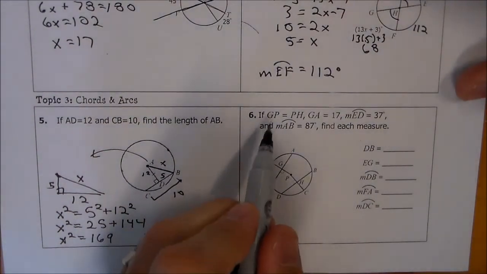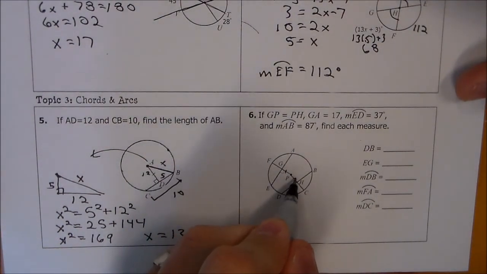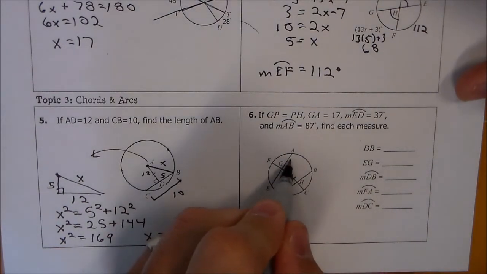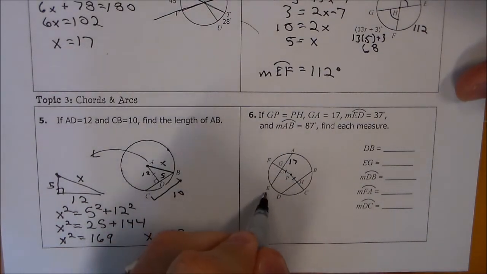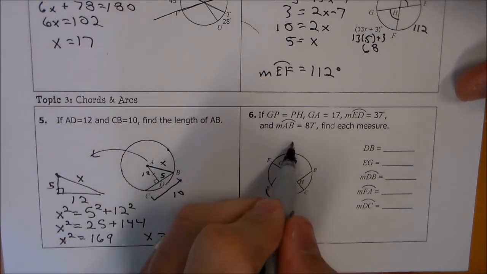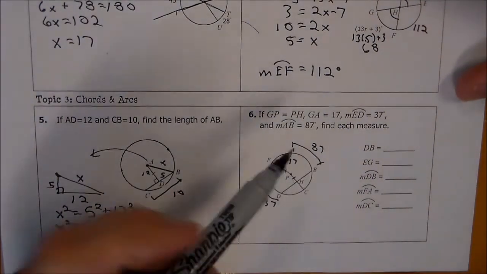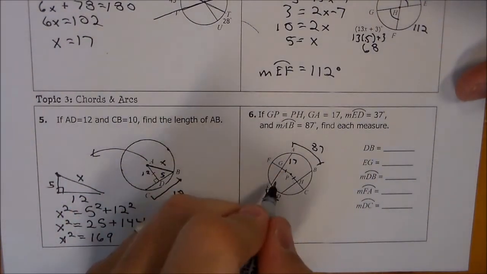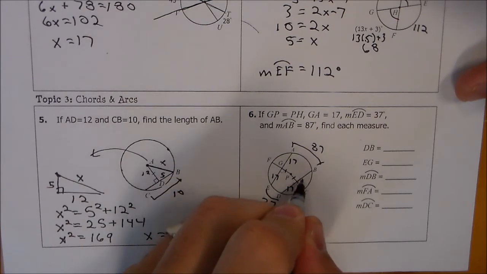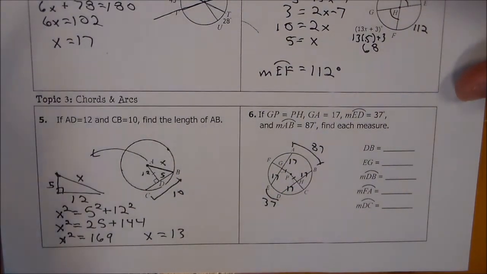For our next one, we have GP and PH are the same, so they're equidistant. GA is 17 and ED is 37. Let's also get the fact that AB is 87. So let's first do the segments. I got AG is 17. So I got 17, 17, 17, and all of those. So that might help me.